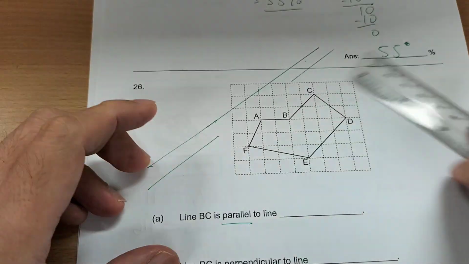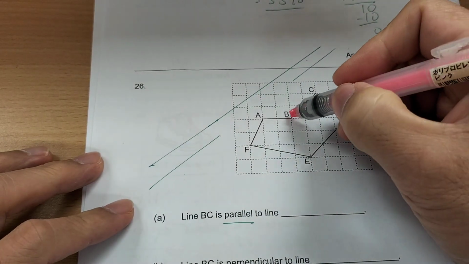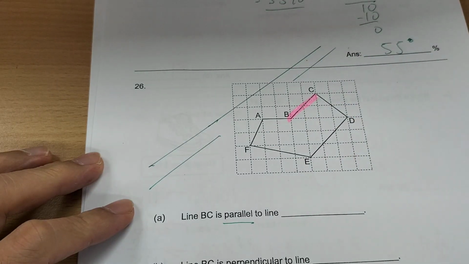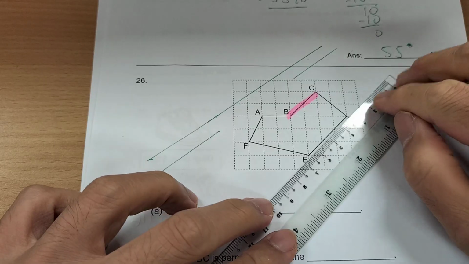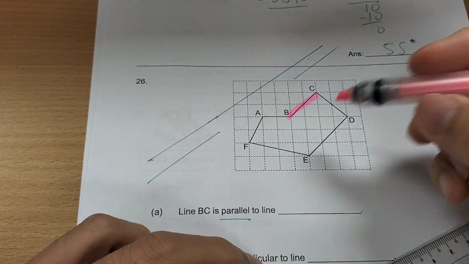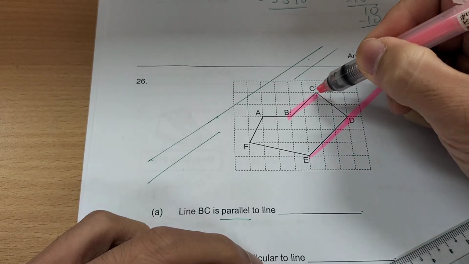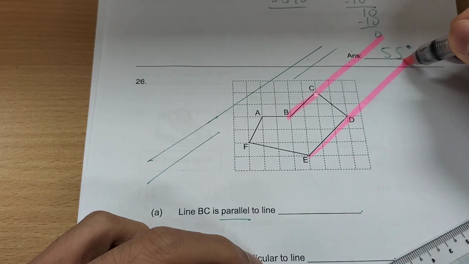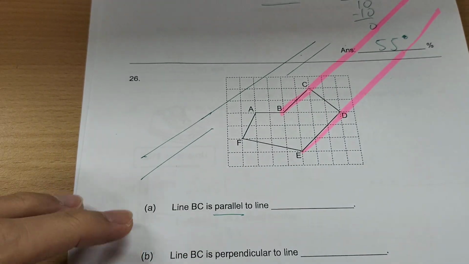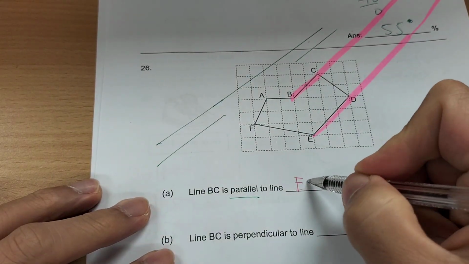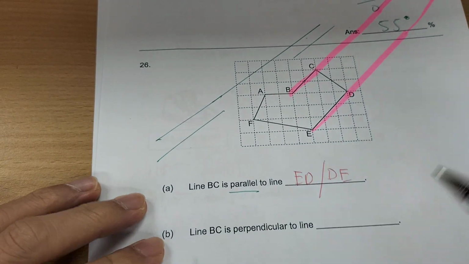Now, BC is this line. So which line doesn't meet this no matter what? So you see, I think the answer is ED. Because this line is parallel. No matter how long I extend it, they will never meet each other. That's why they're called parallel. Answer is ED. You can of course also write DE, doesn't matter.